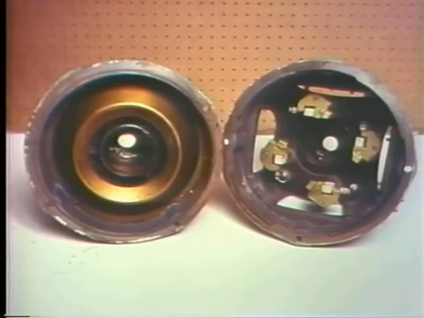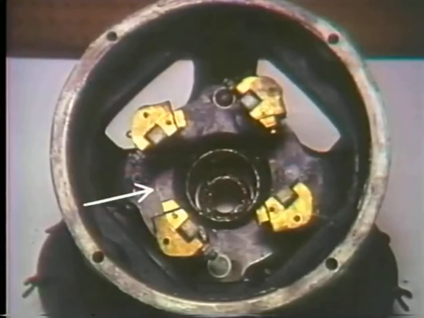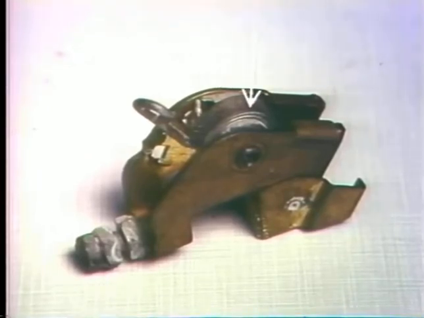The end bells are bolted to the frame so they can be removed when you need to make repairs to the motor. This is the brush rigging. It supports the brush holders. This is a brush holder. It holds the brush and the brush tensioning assembly and provides a connection point for the brush and the field coil. The brush tensioning device is what holds the brush securely against the commutator.